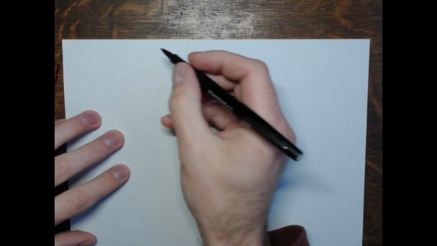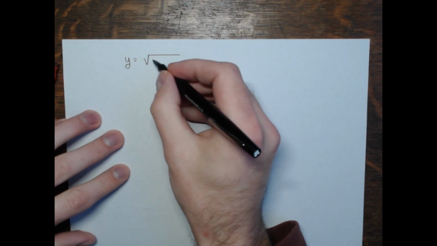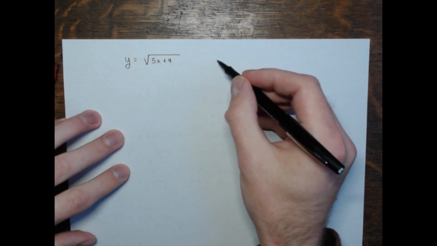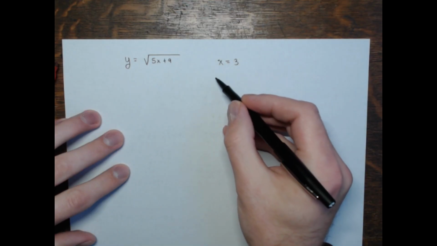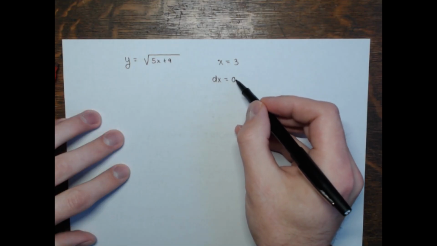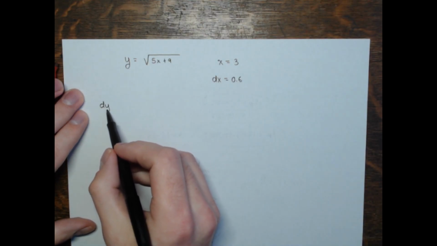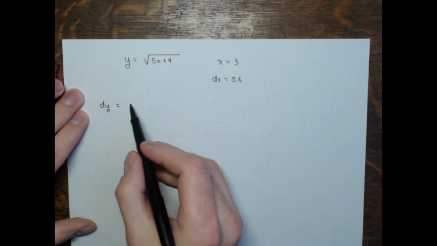So again, y equals the square root of 5x plus 9. And we're at x equals 3. And again, dx is positive 0.6. So once again, how much the y would change on the tangent line will be the derivative.